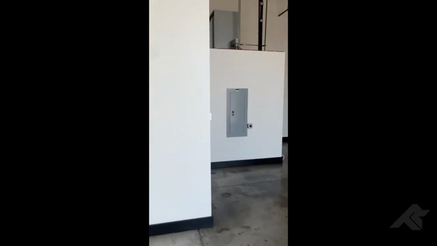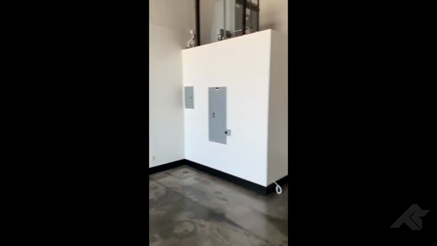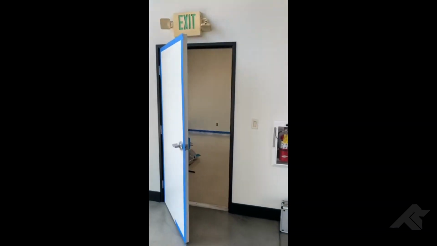This is a much larger space in here. Unfortunately, it's not air conditioned, but for the price, it was a really good space, and it's got the dual roll-up doors, which is pretty sweet. It's pretty much the space.